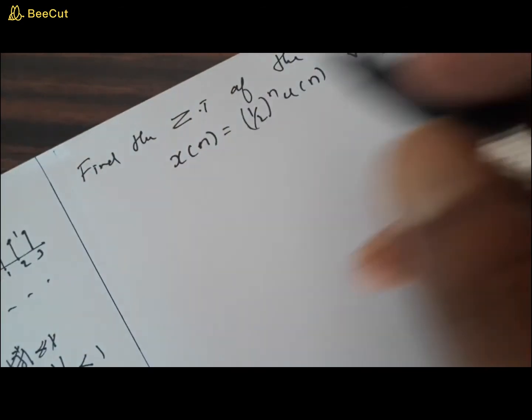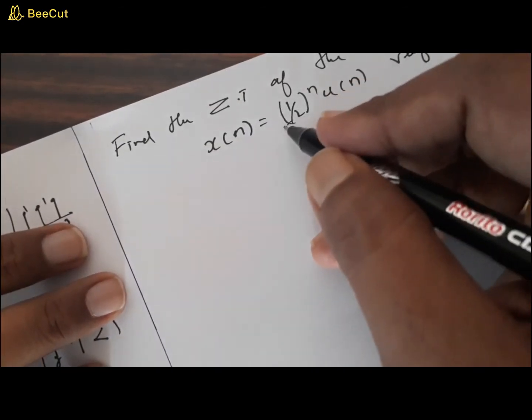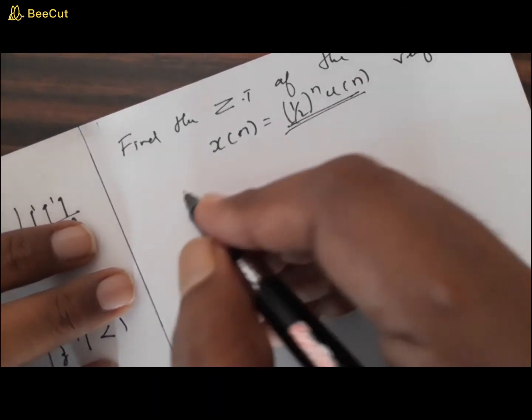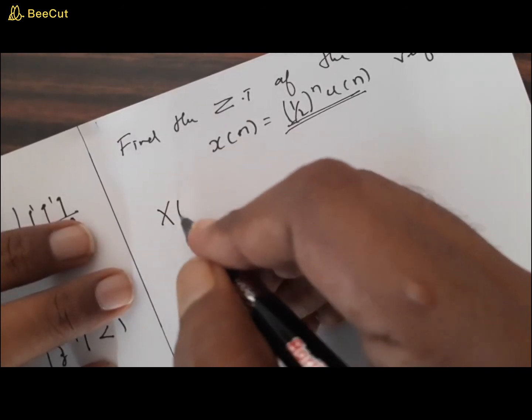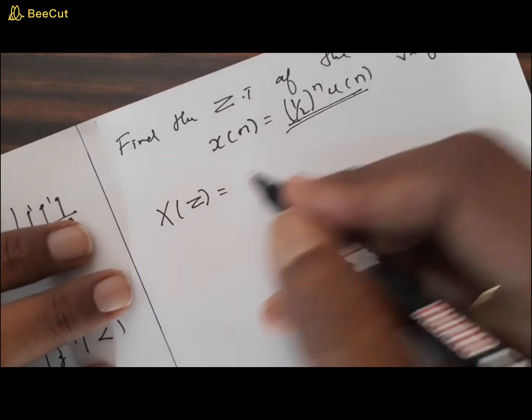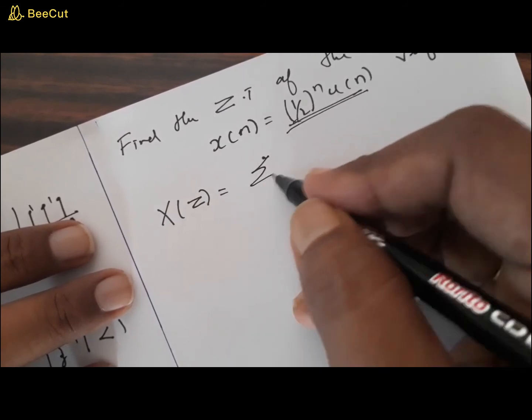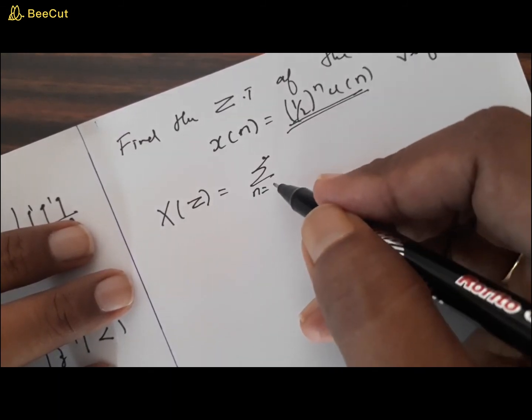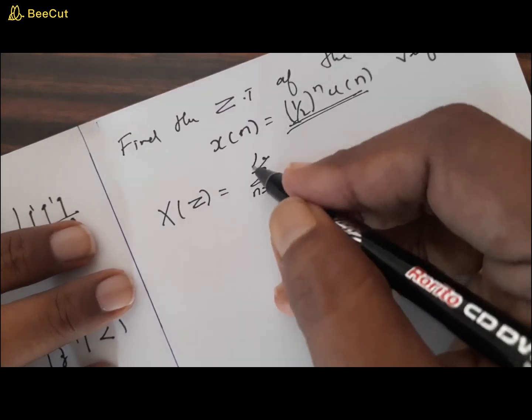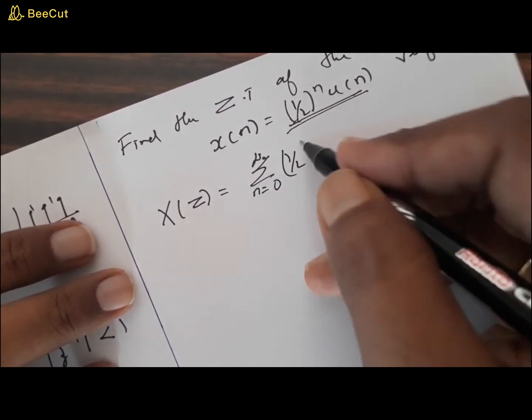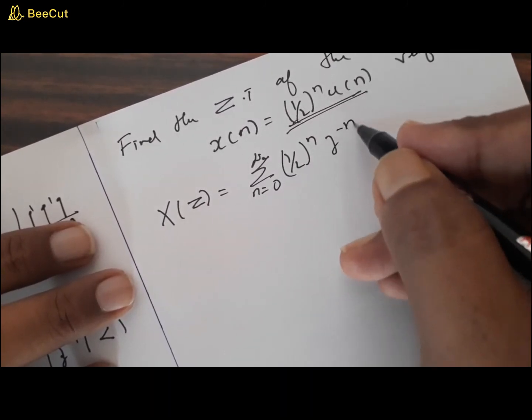So first of all, if you are not aware of the property, what you just need to do is find X of z as the sum over n from 0 to infinity of (1/2)^n into z^(-n).